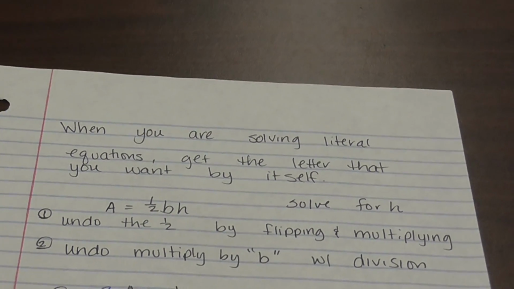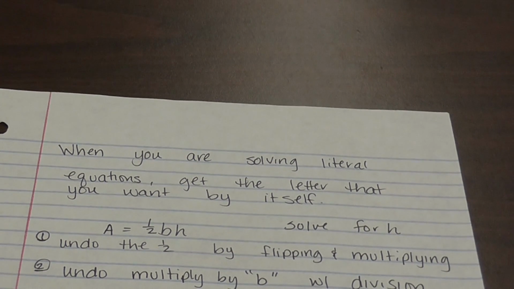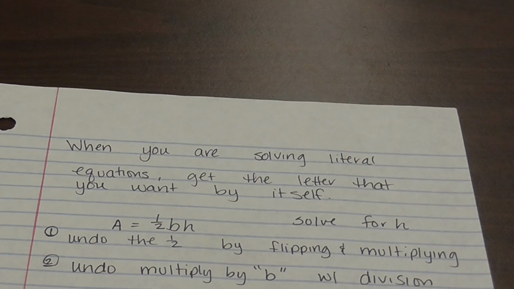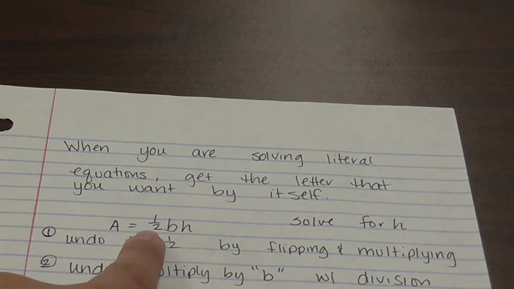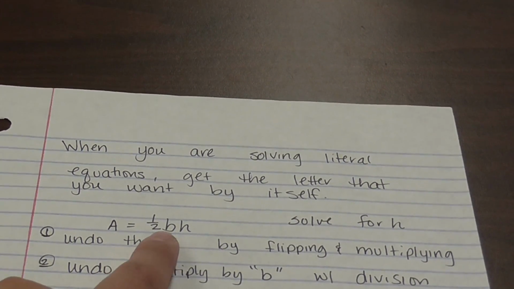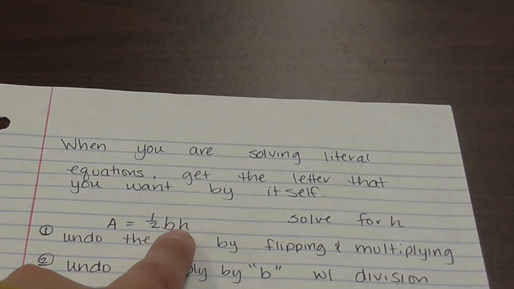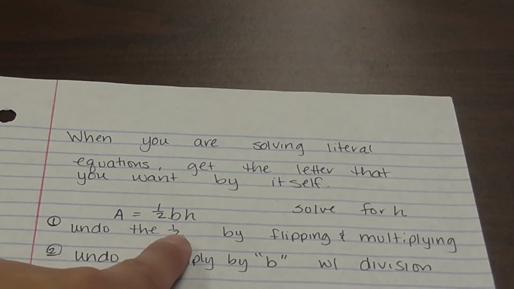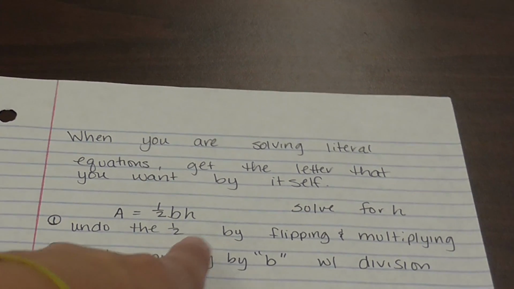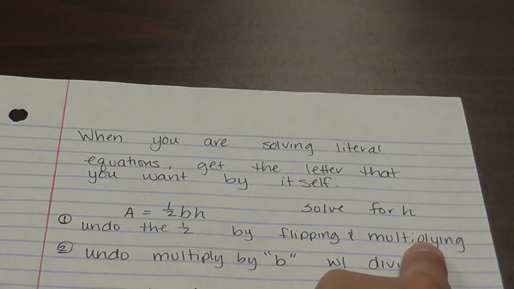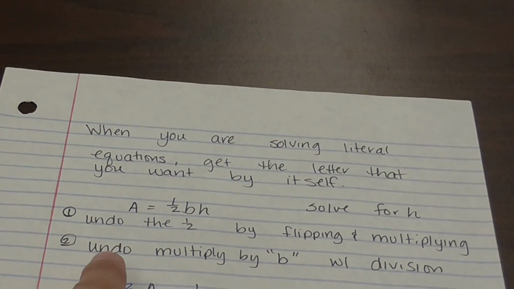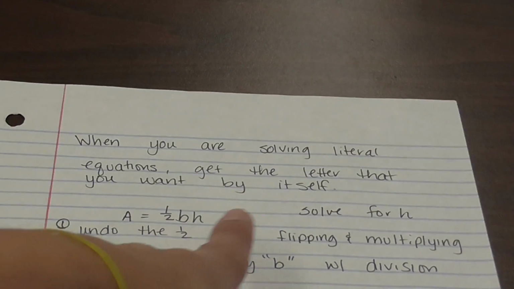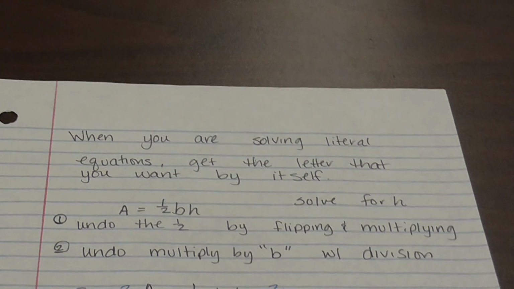And then if we're asked to solve literal equations, you just need to get the letter that it's asking for by itself. You've got to undo anything that's happening to it to get it alone. So in A = 1/2 bh, when they're all pushed together, that means they're being multiplied. You want to solve for h. So the first thing we need to do is undo the 1/2. You undo fractions by flipping it over and multiplying on both sides. The second thing we're going to want to do is undo the multiplying by b, because b is being multiplied times h, and we undo that with division.